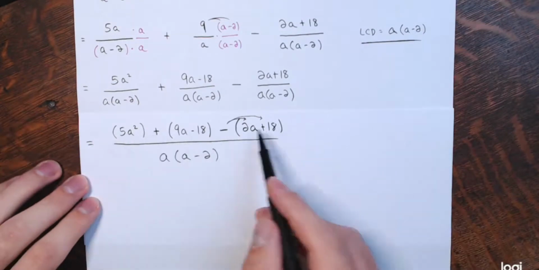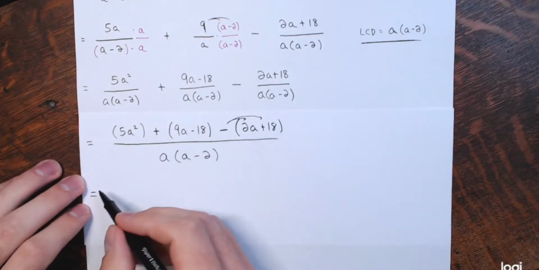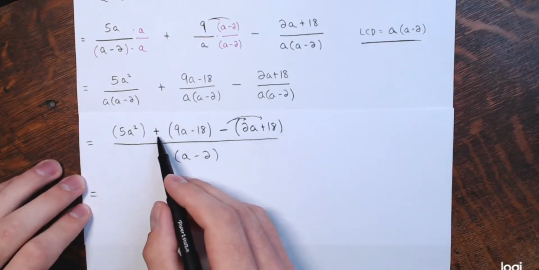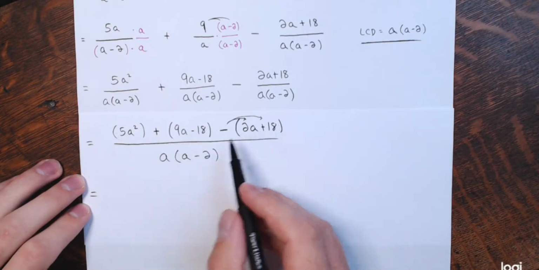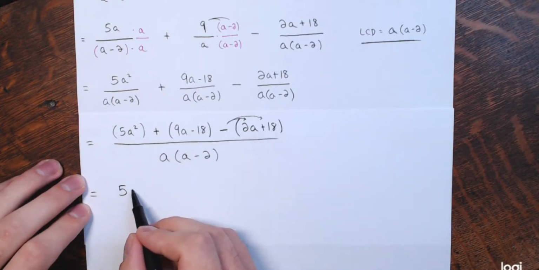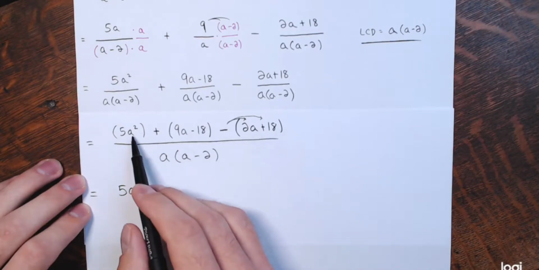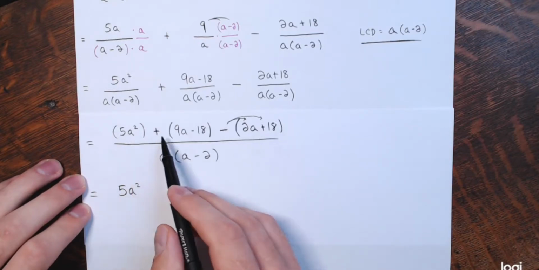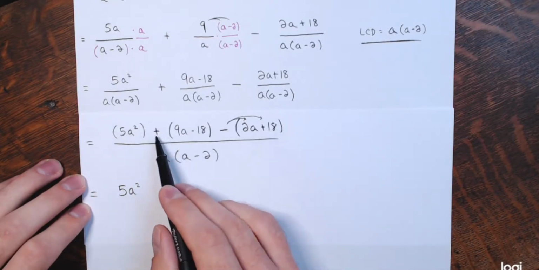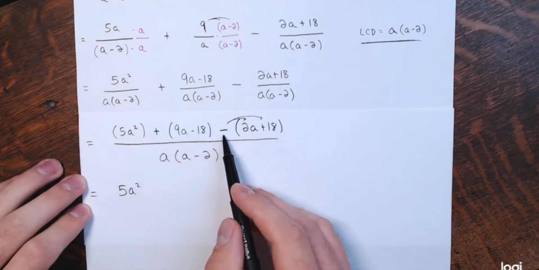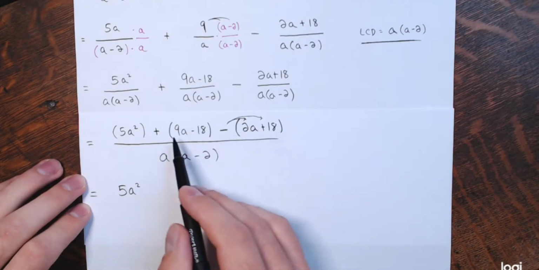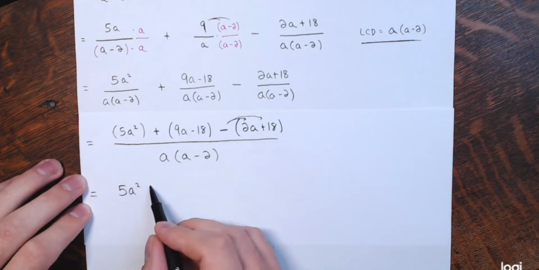Now combining all these like terms, I have 5a squared. There's no a squared here, no a squared there. So I have 5a squared. Then there's no a here. There's a 9a, plus 9a minus 2a. Plus 9a minus 2a would be plus 7a.